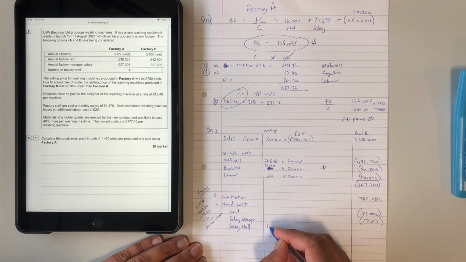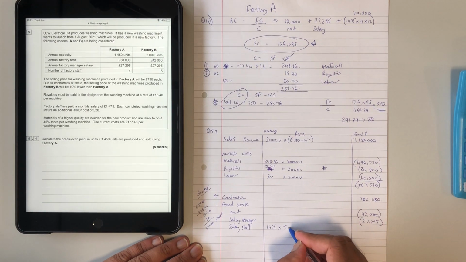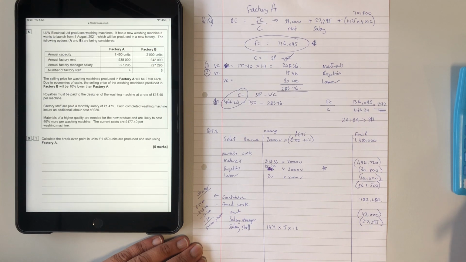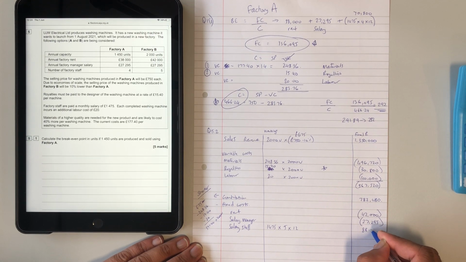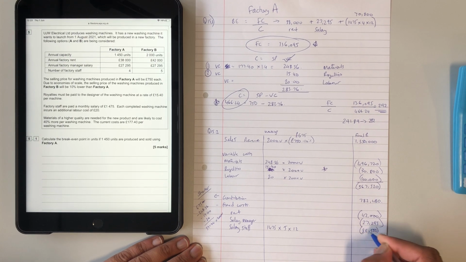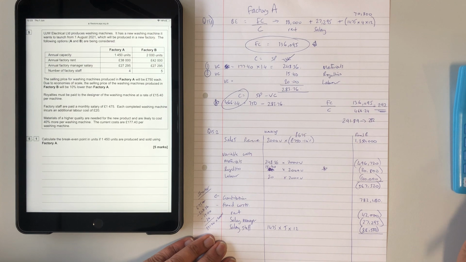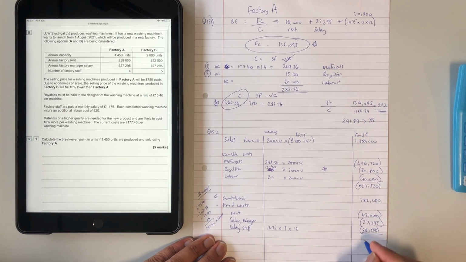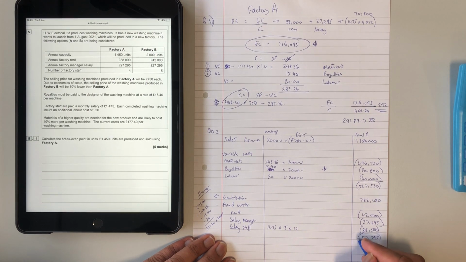Remember, it's 1,475 times 5 people times 12, which gives you 88,500. And that adds up to 157,795. That's the total fixed costs.